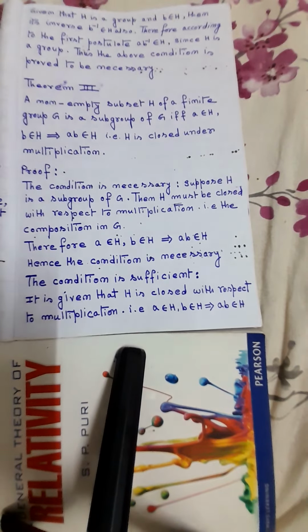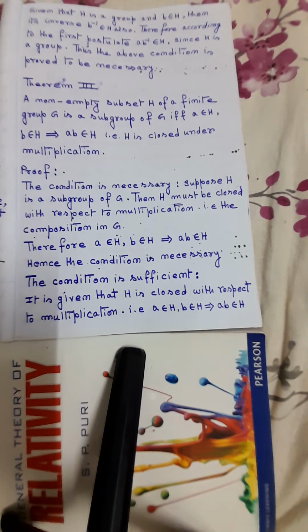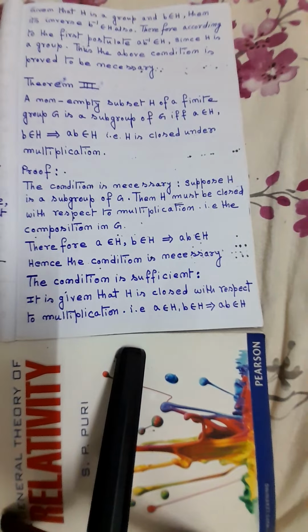Given that H is a subgroup and B belongs to H, then its inverse B inverse also belongs to H. Therefore, according to the first postulate, A B inverse belongs to H. Since H is a group, thus the above condition is satisfied. So if H is a group and B is an element of H, then its inverse will also belong to H, right? That means A B inverse belongs to H, since H is a group. Thus the above condition is proved to be necessary.